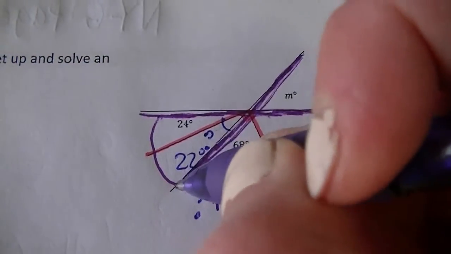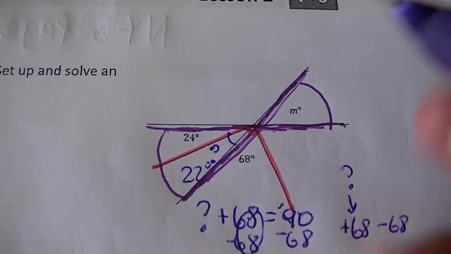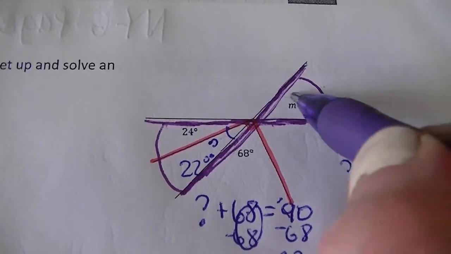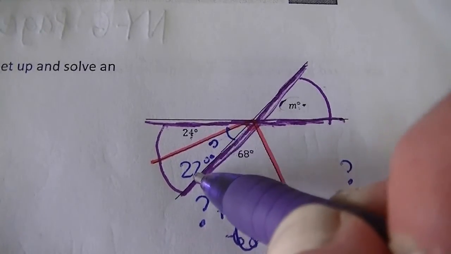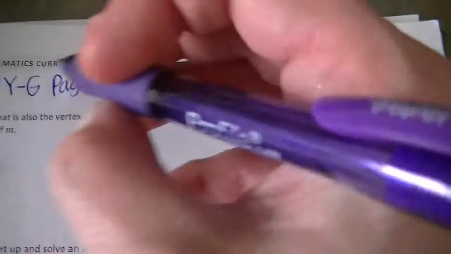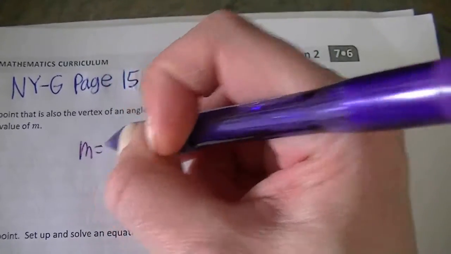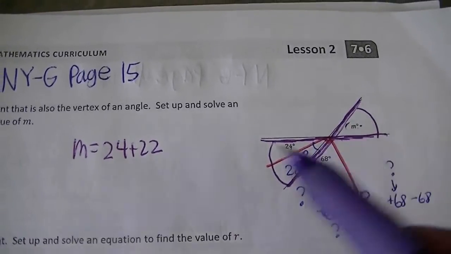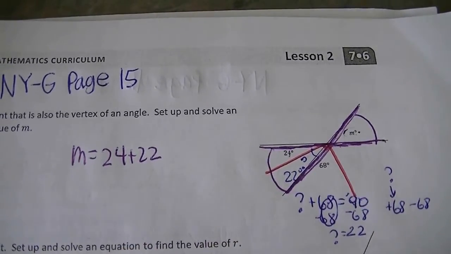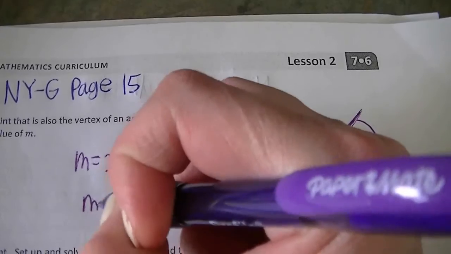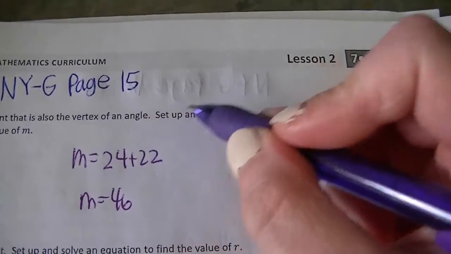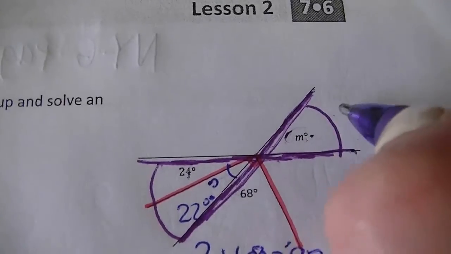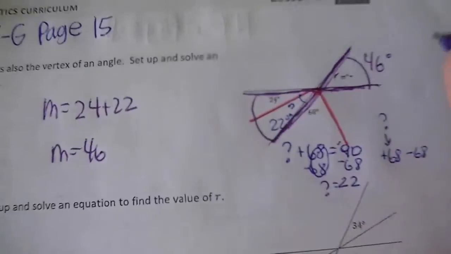So this angle is vertical to this angle, and vertical angles are congruent, so m is equal to 24 plus 22. Okay, well, 24 plus 22, that's 46, so m is equal to 46. Substitute it back in, and they just want us to add the degrees to it. 46 degrees, okay?